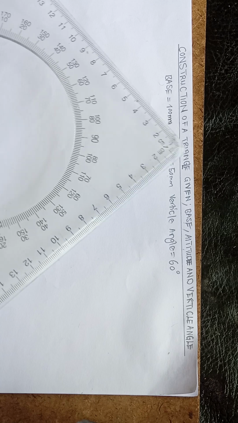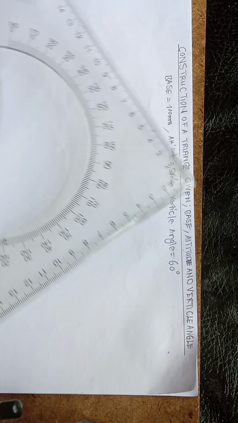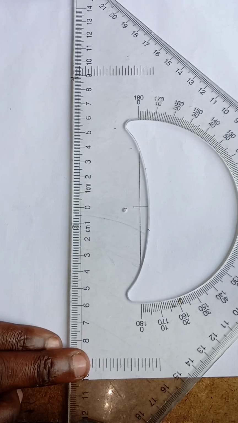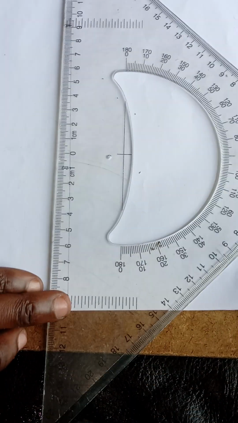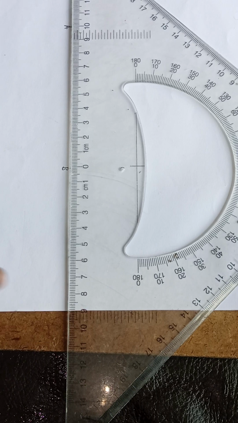So the first thing you're going to do on constructing this is to construct a horizontal line at the bottom, which will have a dimension of 100 millimeters or 10 centimeters. As you can see from my rule here, you're going to measure 100 millimeters. This is a baseline, then you've got line AB, which is representing the base.